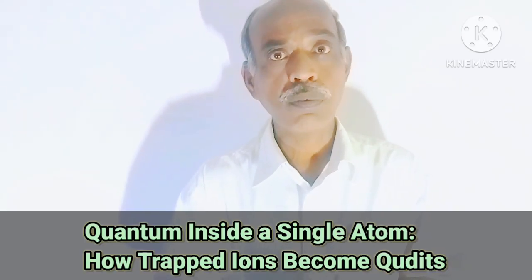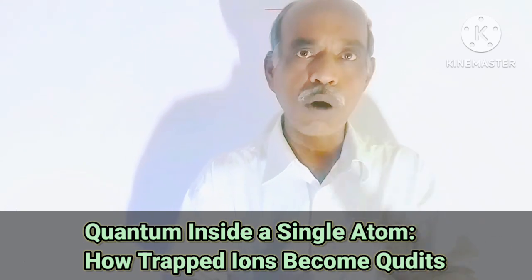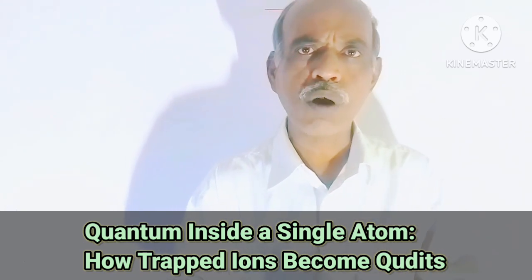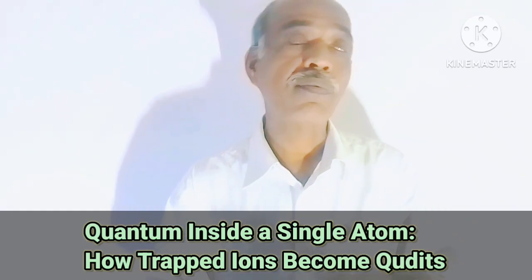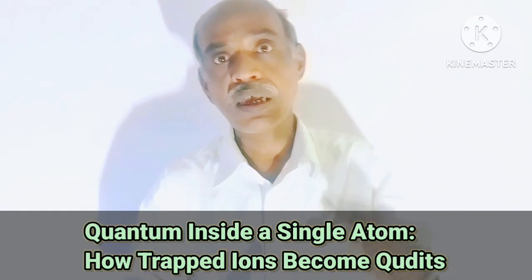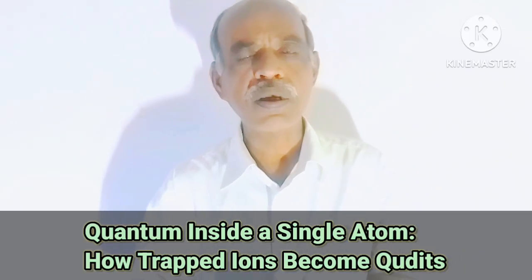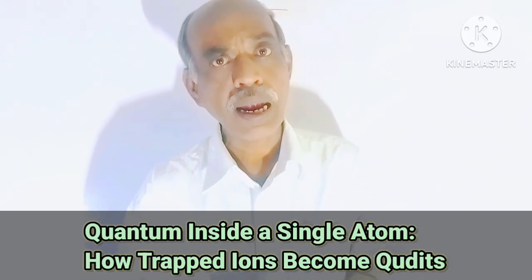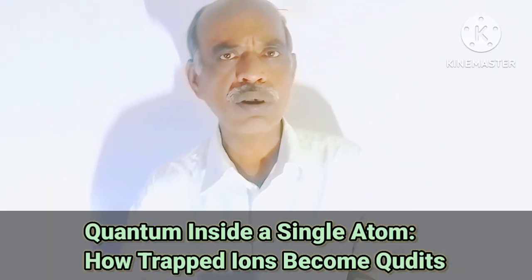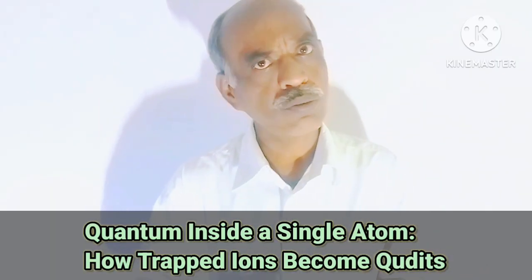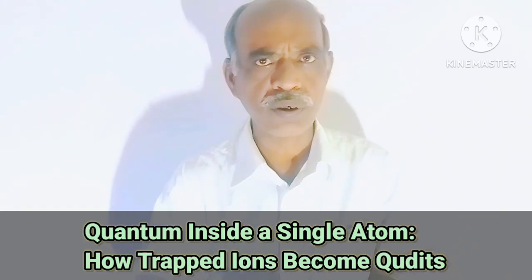So that is problematic. Scientists don't have any problem increasing the number of qubits. But if you increase the number of qubits, then manipulating all those qubits according to the requirement becomes very difficult. At present, that is not possible. That's why they are not using quantum computers with millions of qubits. Yes, they are using hundreds or thousands of qubits.